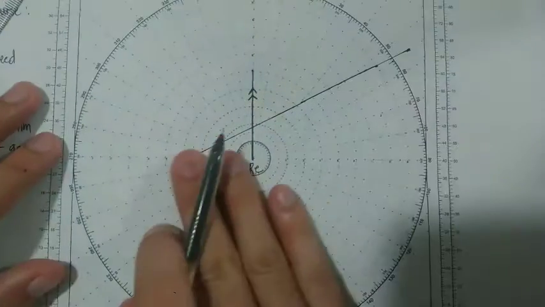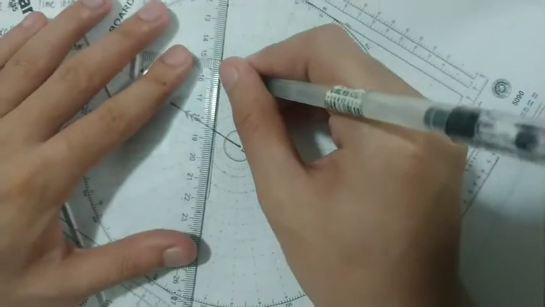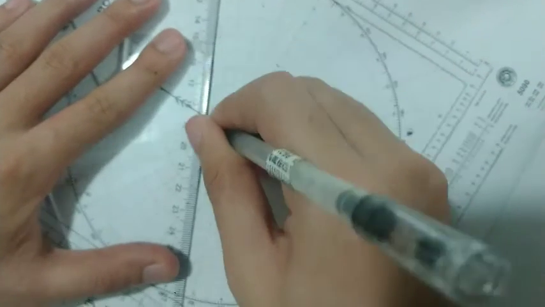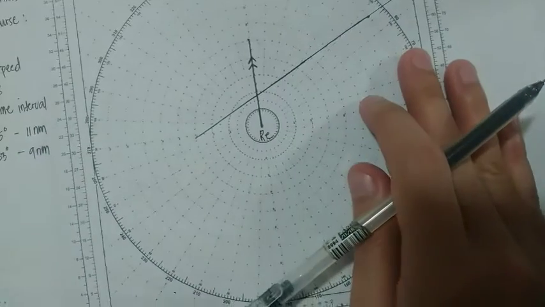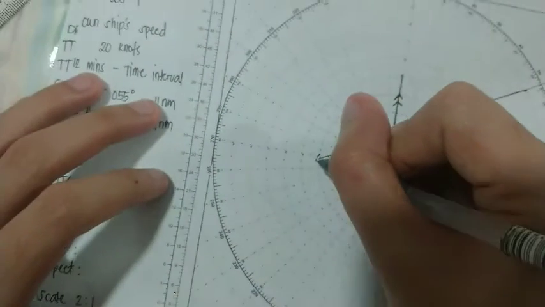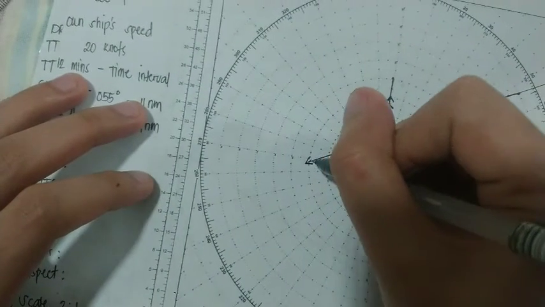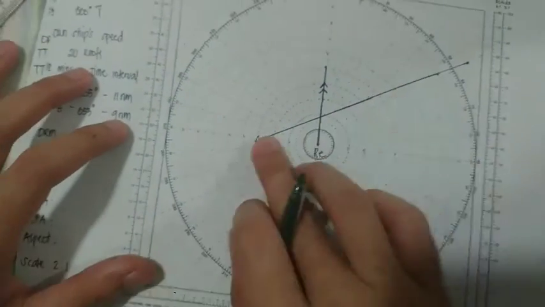So mao ni siya. Then after nimo og naka-connect, nakabutang na ka og straight line, magmark daw ka og single arrow at the tip. So mao ni ang tip, ang tumoy. Butangan daw ni og single arrow. Mao man ni ang process sa pagplot sa una.